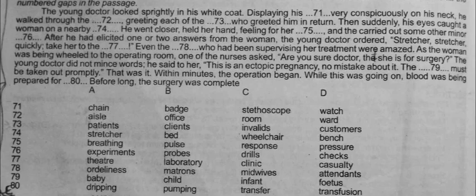The dash, that's 79, must be taken out promptly." The options for that 79 space are A, baby, B, child, C, infant, D, fetus. The correct option is fetus. It is not a child yet because it's still in the womb. It's a fetus. The fetus must be taken out promptly.